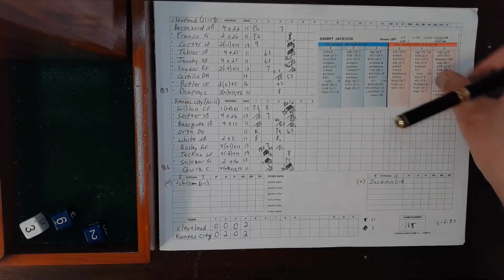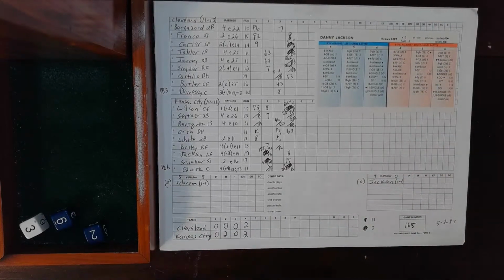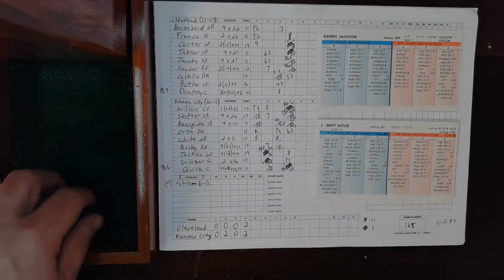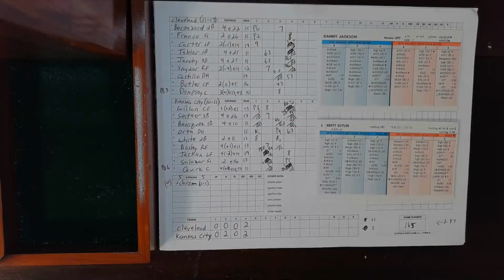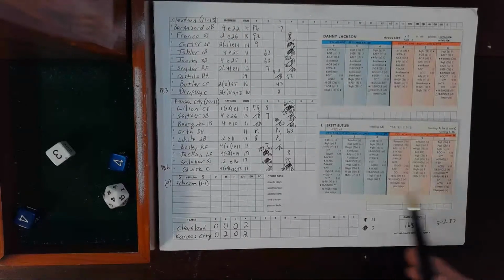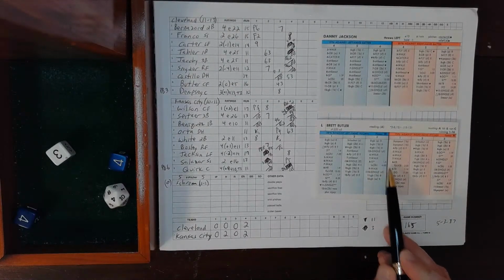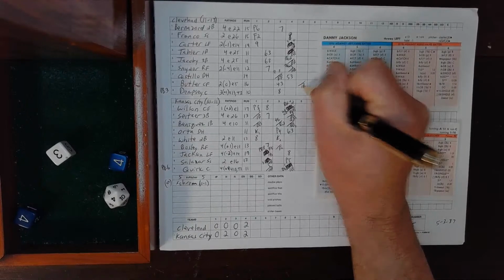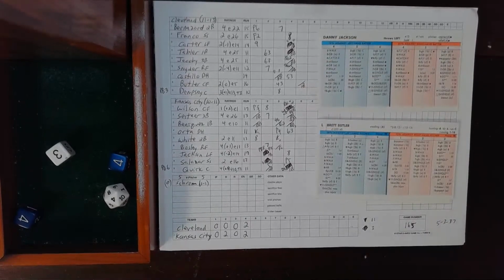So we start at the top of the 5th. Danny Jackson back out, now has the lead back. We're facing Brett Butler, leadoff man. That's a 3-8. Lefty on lefty. 3-8. 1 to 5 is a single. That's a 4. So Brett Butler will reach on the leadoff single, and he'll be looking to run.